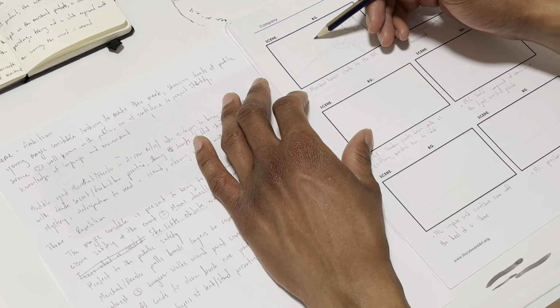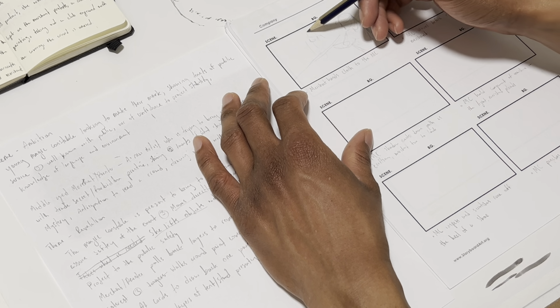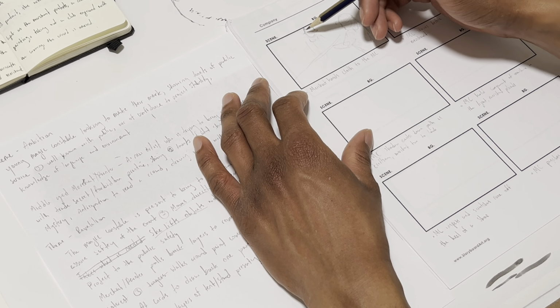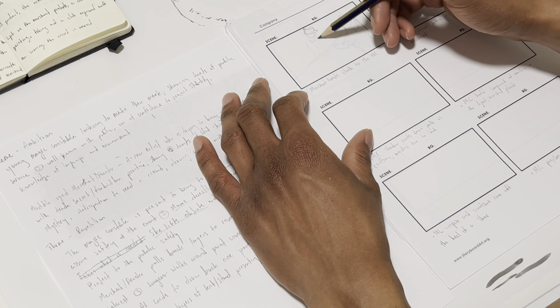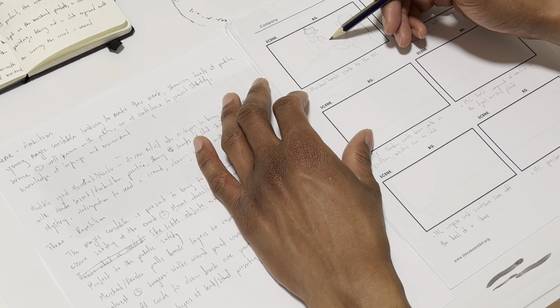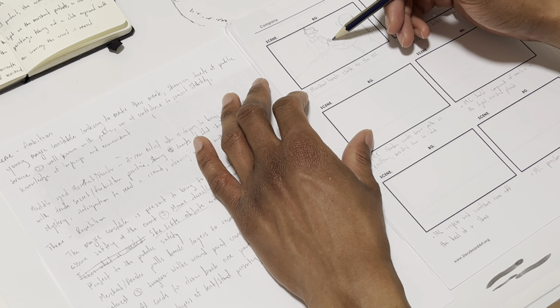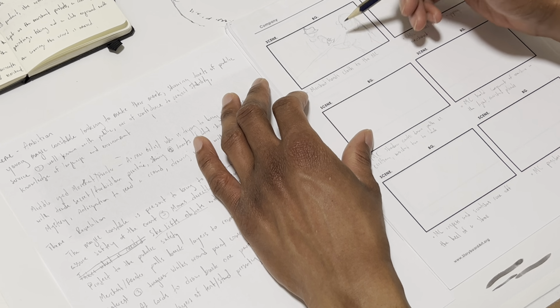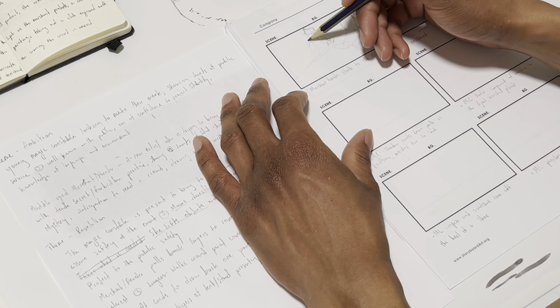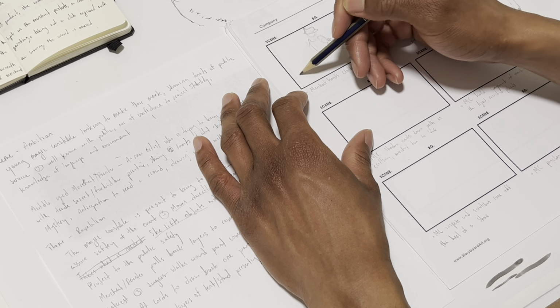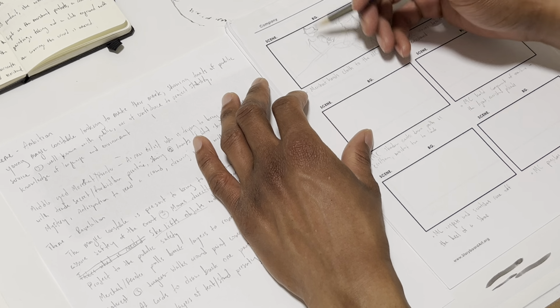Have this sort of, get the sort of hand right there. Tent.